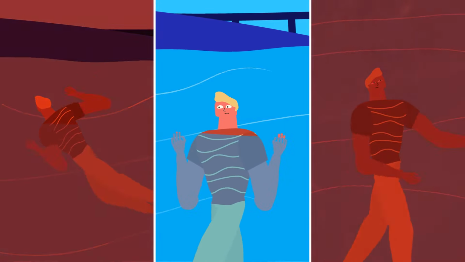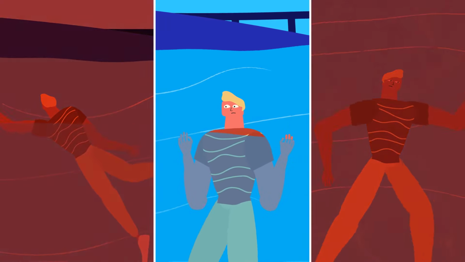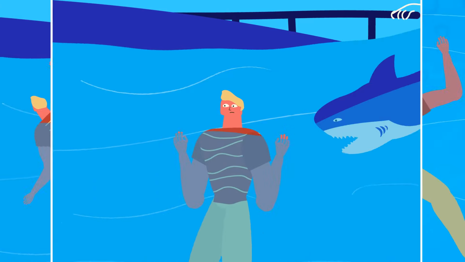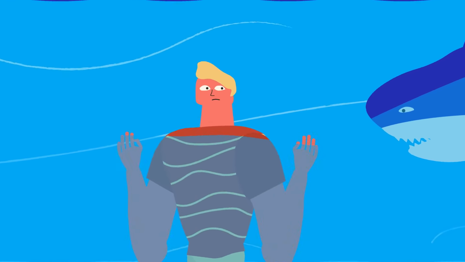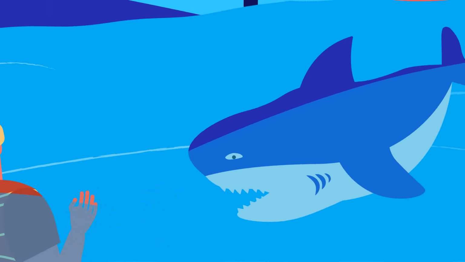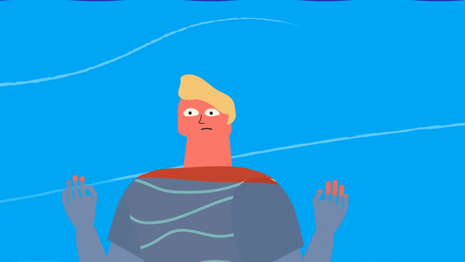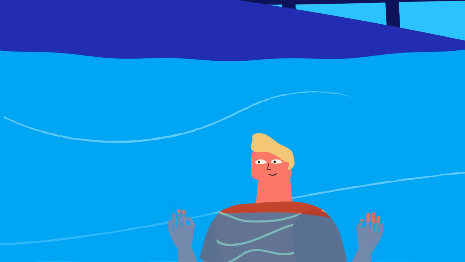Well, you need to stop. If you start swimming away, the shark will think you're its prey. Take a deep breath and try not to make unnecessary movements. The shark swims away and you calmly reach the shore. It's only a short distance to your destination now.